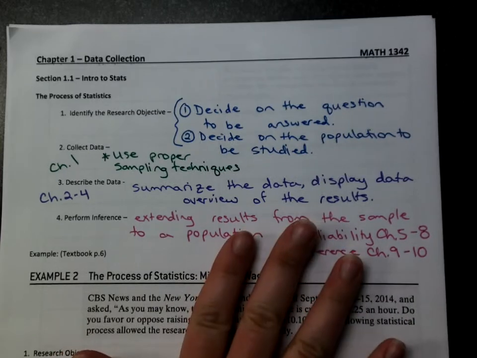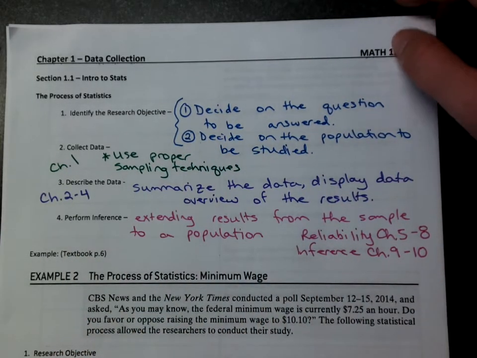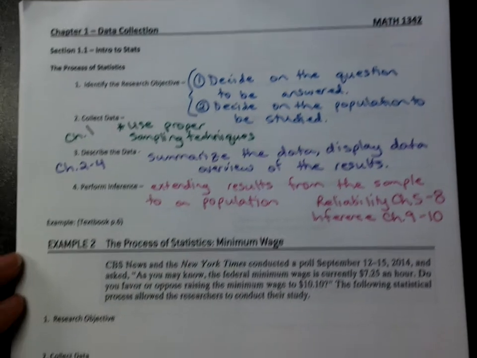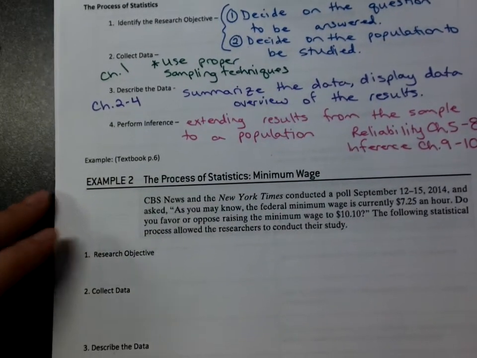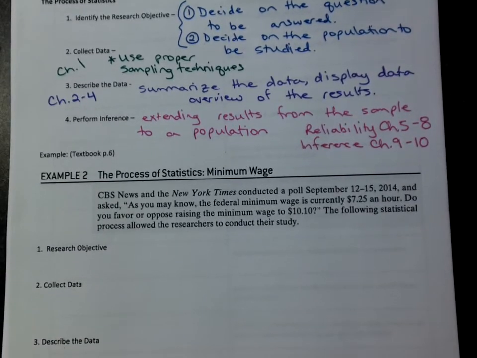And there's more details of all of this in your textbook. These are just the main ideas of each phase in the process of statistics. So let's look at an example of how to break down this process. The example from your textbook is about minimum wage.